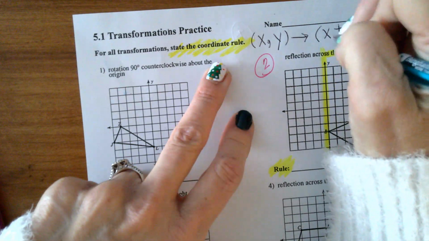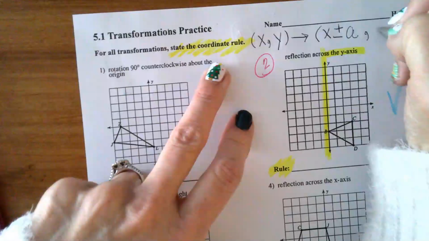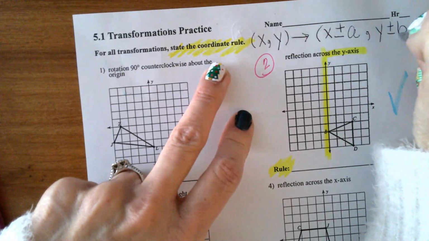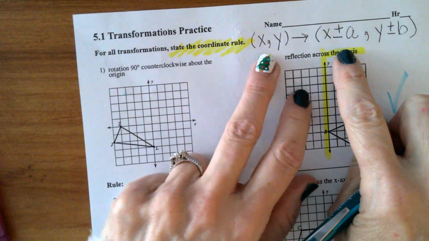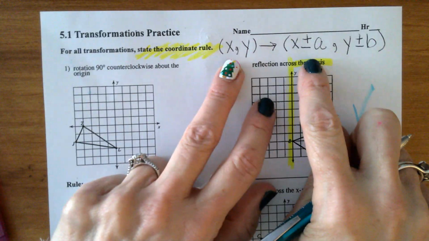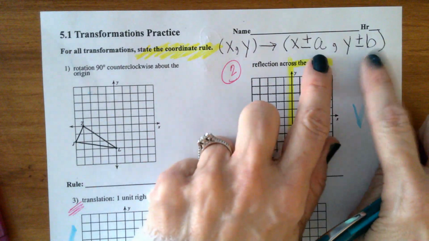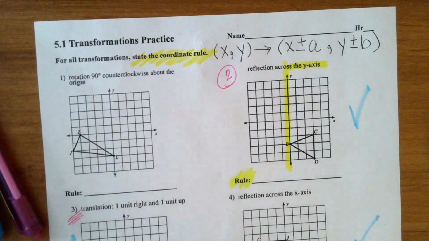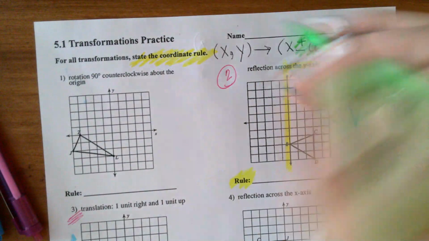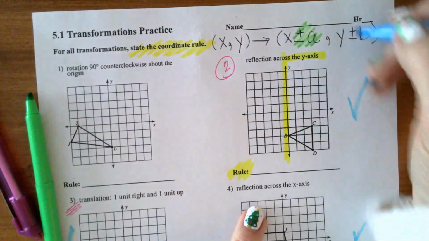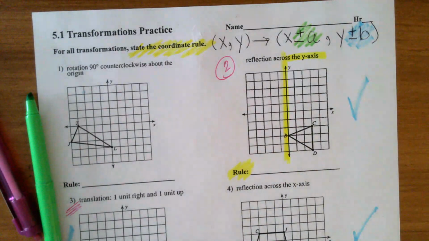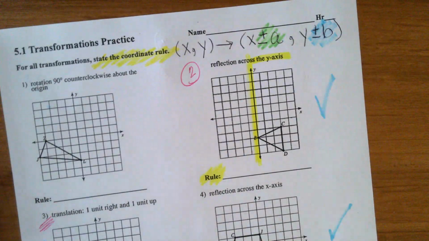We want this version. Okay? That's what we mean by coordinate rule. So your rule has to look like this. And your job is to find the numbers that go right here where A and B are sitting. And then graph correctly. Please use a straight edge.